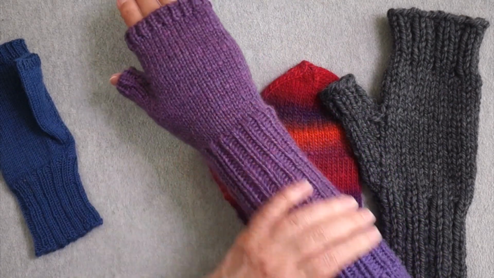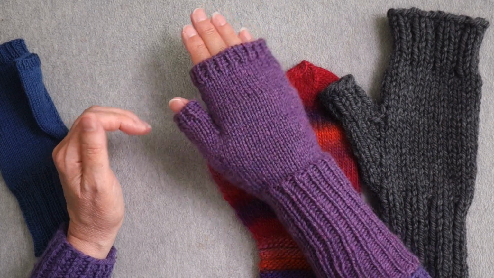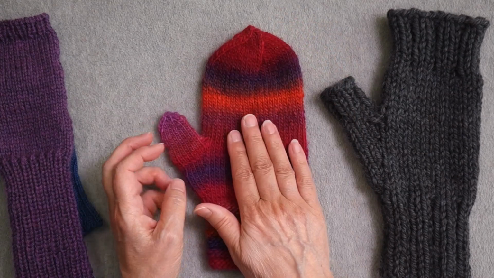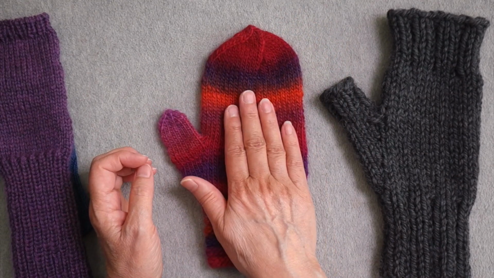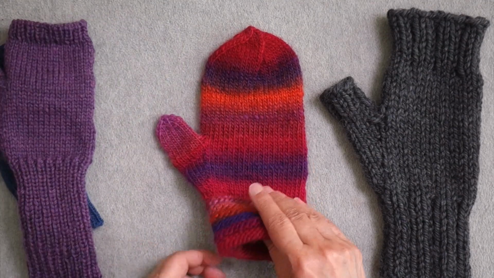I have this nice long arm on it, and that works just great, knit to my actual hand circumference. This is a real mitten that has tops to it. And this was also knit with a worsted weight yarn. So same yarn weight as this, but a little bit bigger.